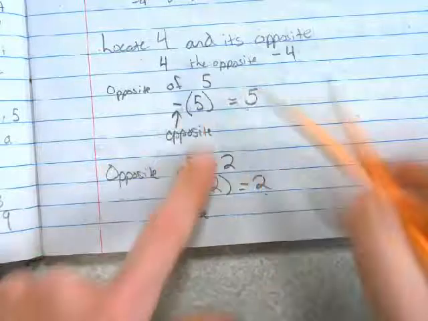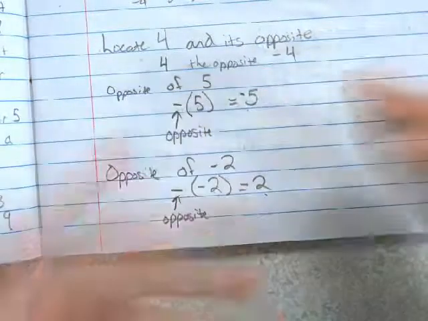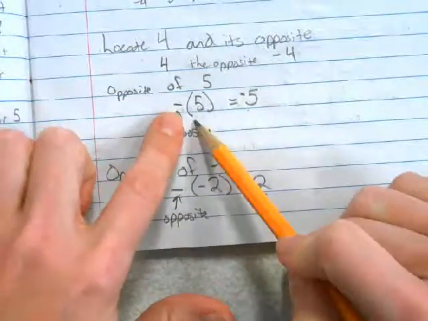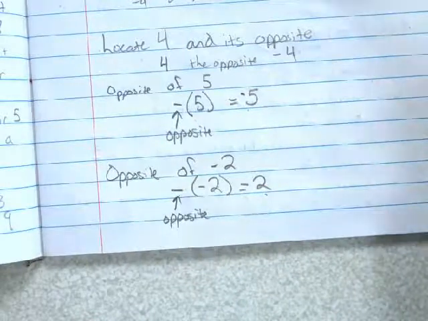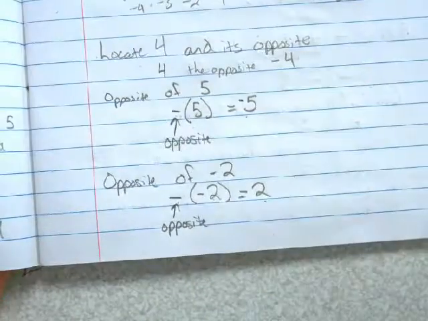5 and negative 5 are both 5 units from 0. So that's your proof that they are opposites. And this is the mathematical way of writing the word opposite. We'll do a little bit more with that in the lesson in the book. Go ahead and turn to lesson 4 from module 3 in your book.